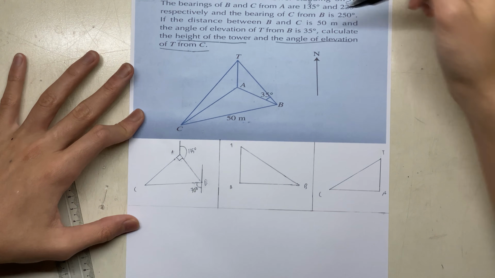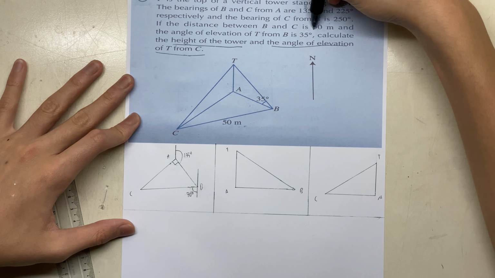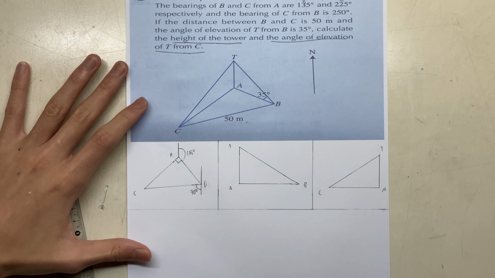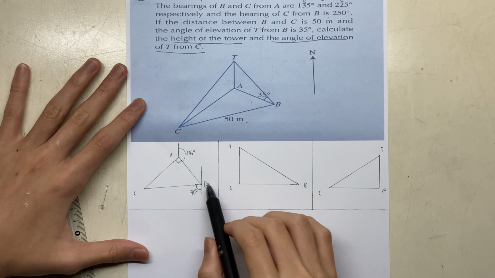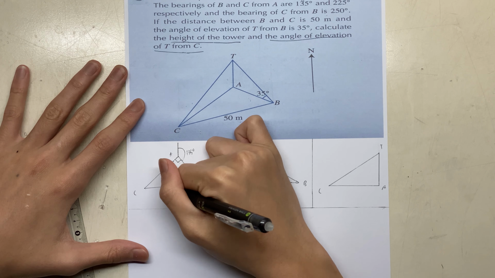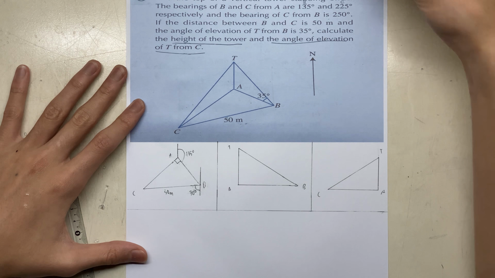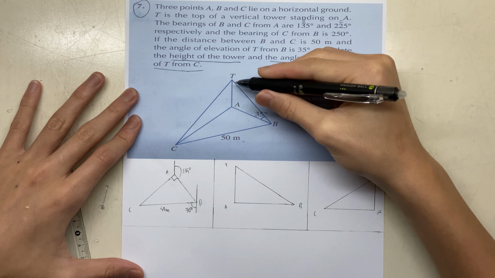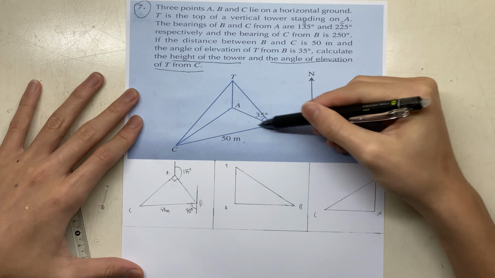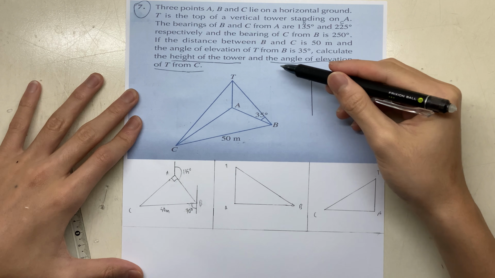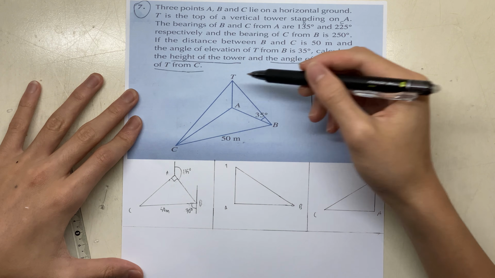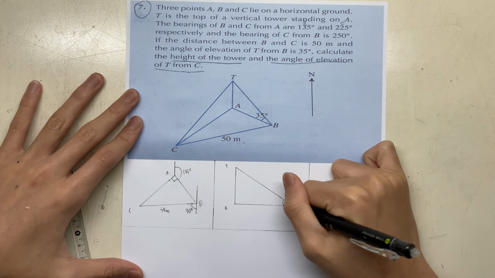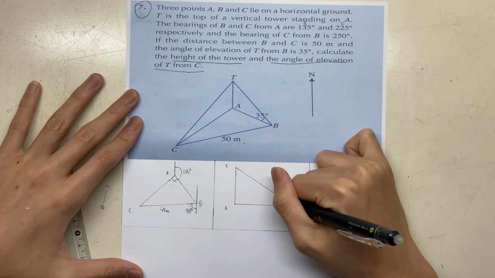The next condition, the distance of B and C is 50 meters. BC appears in only one triangle, the base one. So BC equals 50 meters. The next one, the angle of elevation of T from B is 35 degrees. It's for this triangle, and it is saying angle TBA is 35 degrees.